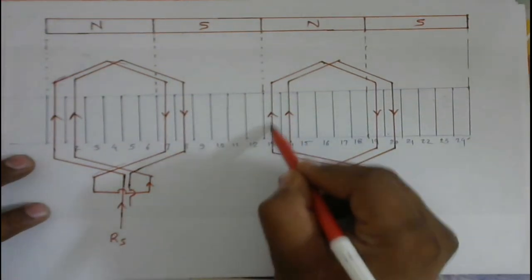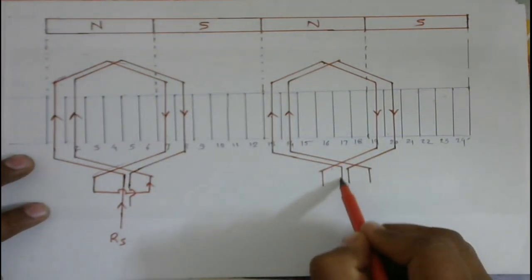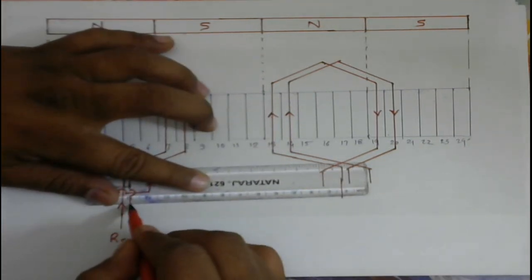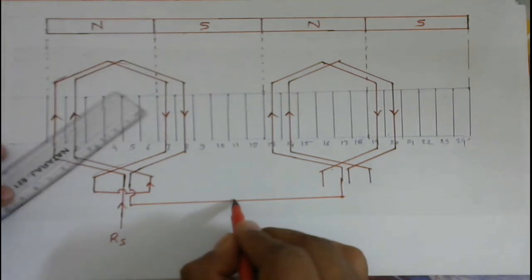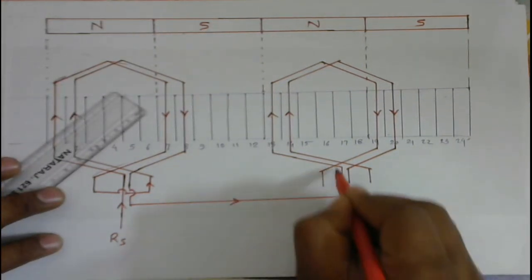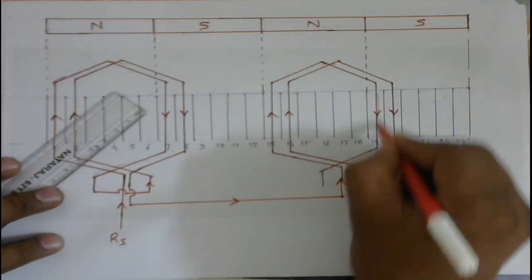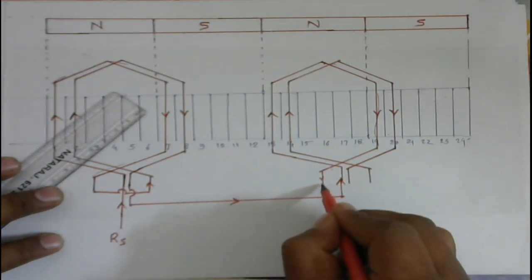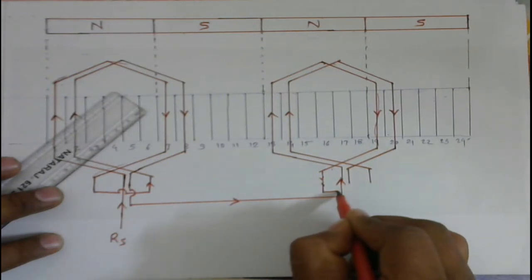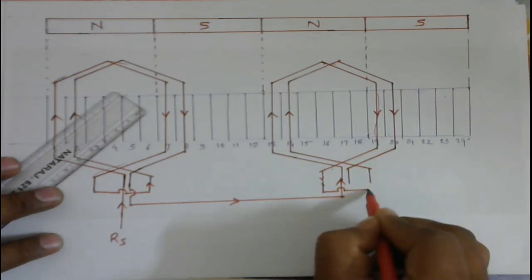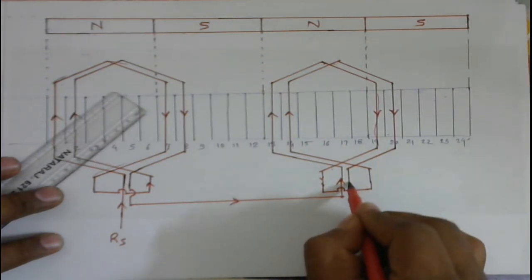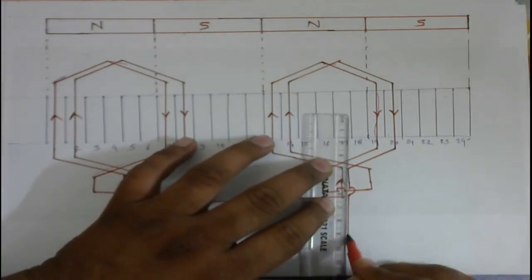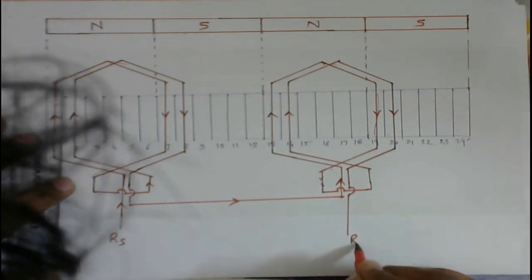So this is the first coil and this one is the starting terminal of the first coil. So I will connect this accordingly. So current is flowing like this, it is going upward. The end terminal of this is connected to the start of the second. So see this, start of the second, and the remaining one will be nothing but the end terminal of R phase, that is RE.